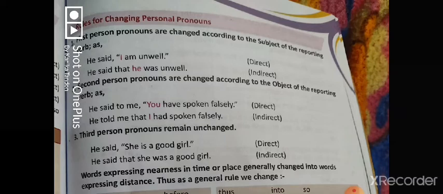Falsely, right? So he said to me, you have spoken falsely. So he told me that I had spoken falsely. Third person pronouns remain unchanged. Whenever we are using third person pronouns, it remains unchanged. Like he said, she's a good girl. He said that she was a good girl. And since the sentence was in present tense, it has changed into past tense.